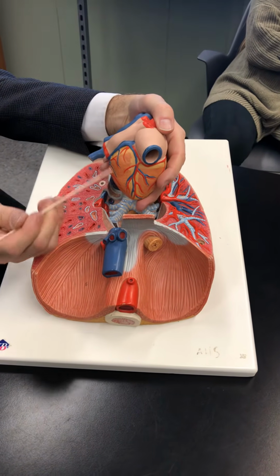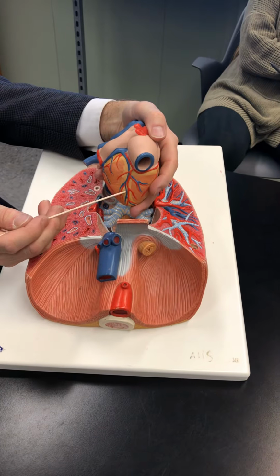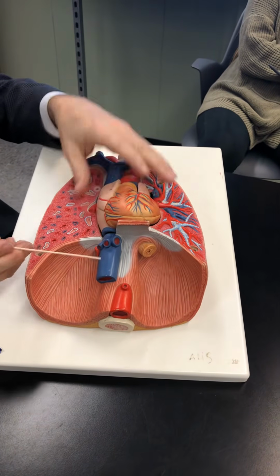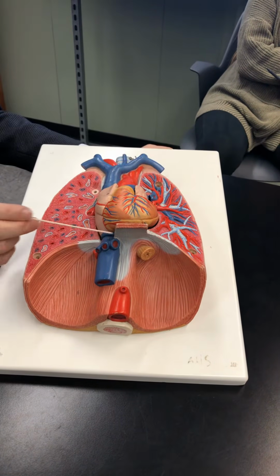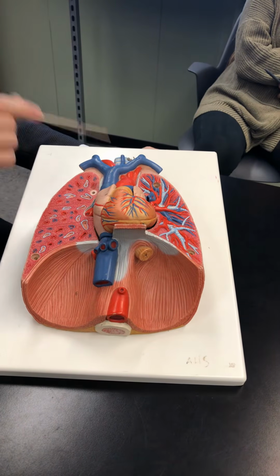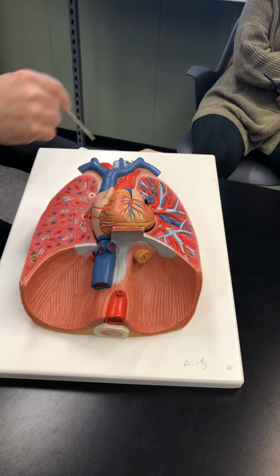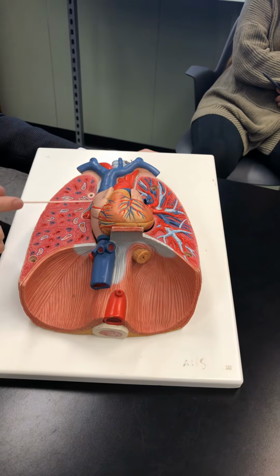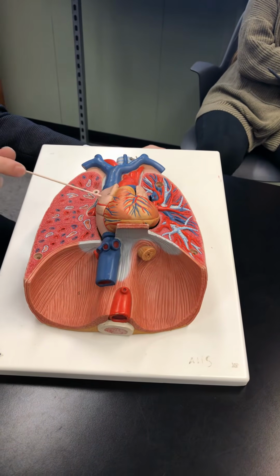Coronary sinus is picking the oxygenated blood from the heart tissue. Inferior vena cava is picking up from all parts of the body below the diaphragm. Superior vena cava is picking up from arms, neck, head, above the heart. All the oxygenated blood goes there.